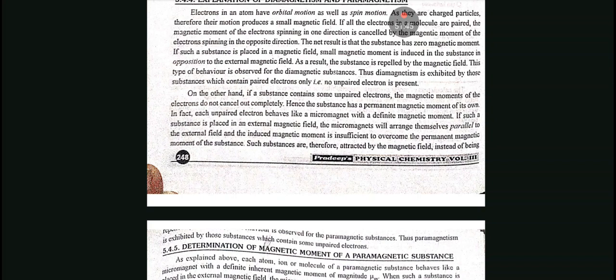In such a case, magnetic fields are induced by the substance in opposition to the external field. As a result, the substance is repelled in the magnetic field. This type of behavior is observed for diamagnetic substances. Diamagnetism is exhibited by those substances which contain paired electrons only, with no unpaired electron present.